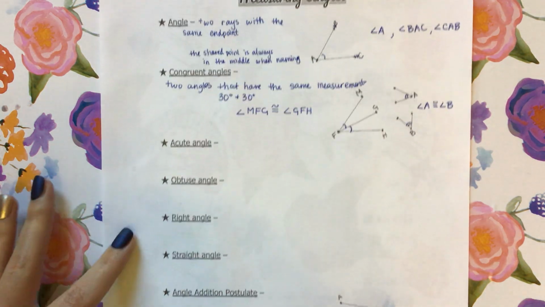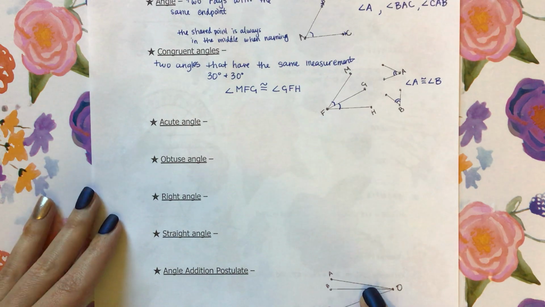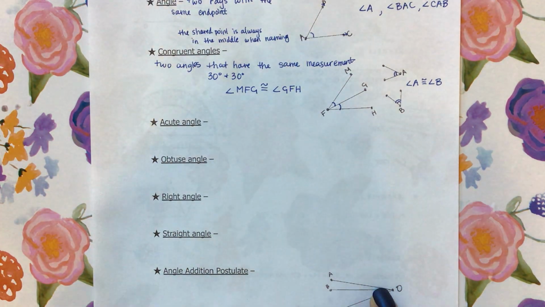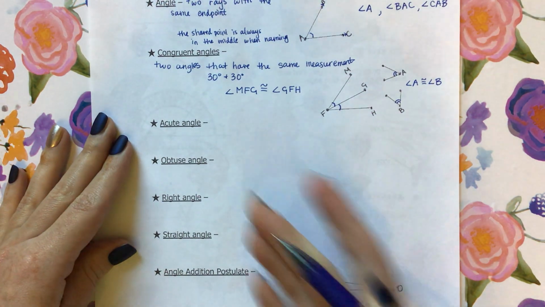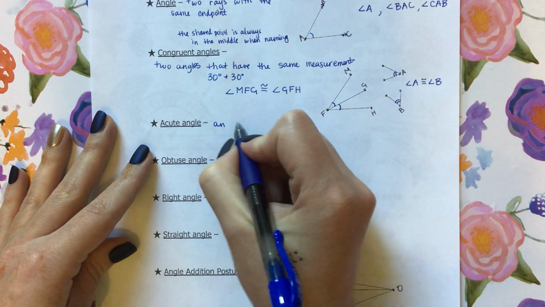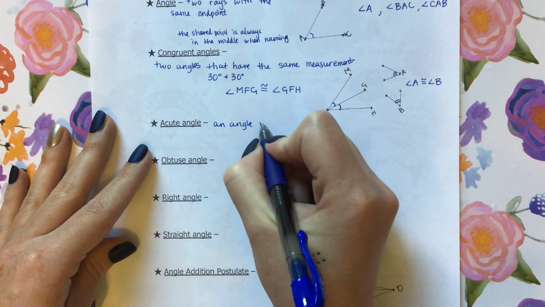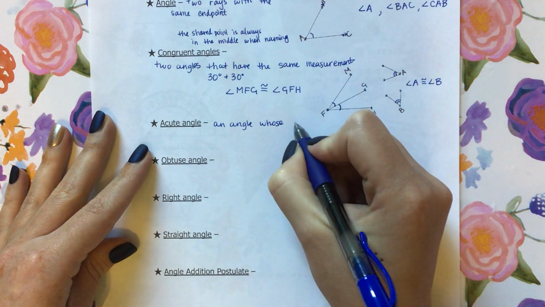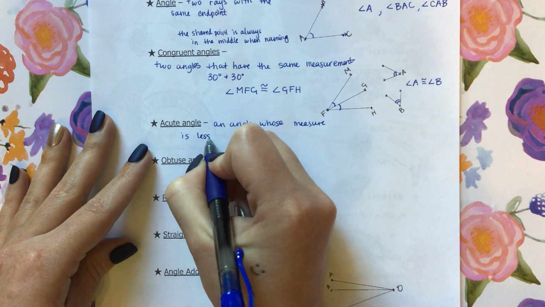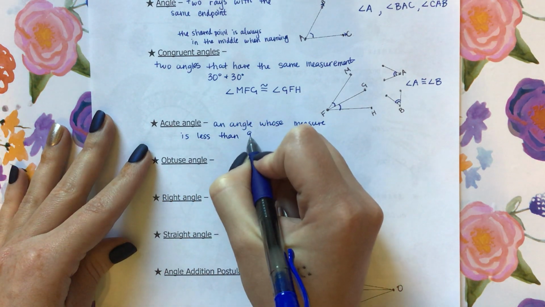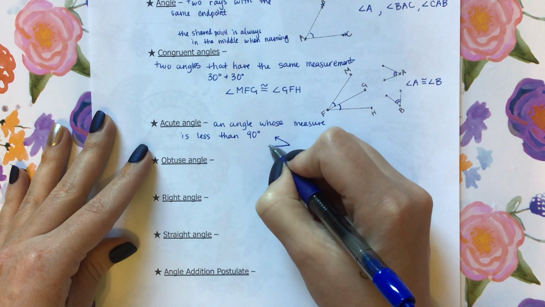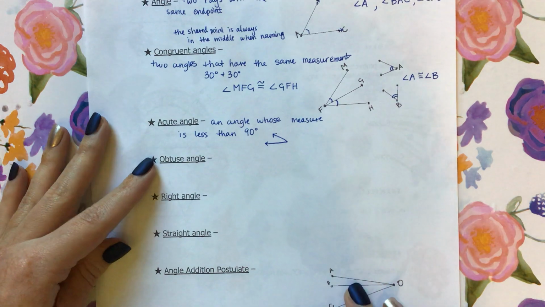Okay. Now these other words and definitions I am sure that you have heard before, but let's just go over them really quickly, and I'm not going to spend a ton of time on them because I know that you've heard of these words before. First of all, an acute angle is an angle whose measure is less than 90 degrees. I'll draw a little image for you that would be an example of an acute angle.